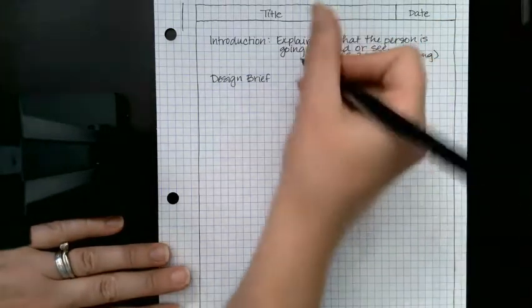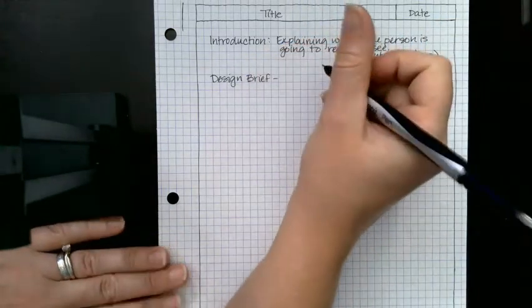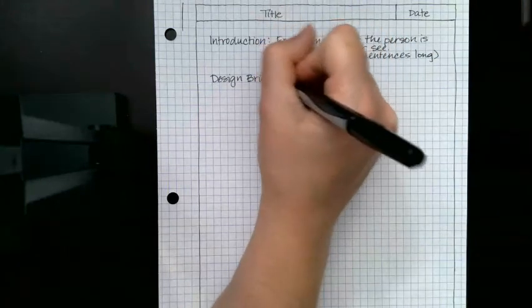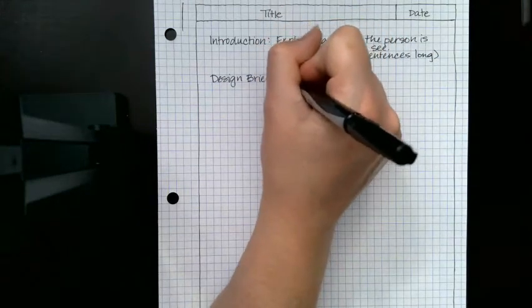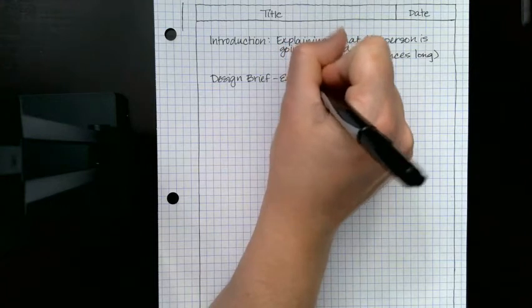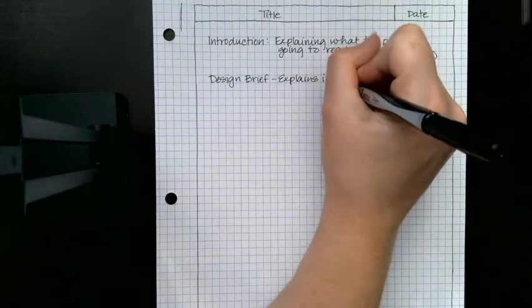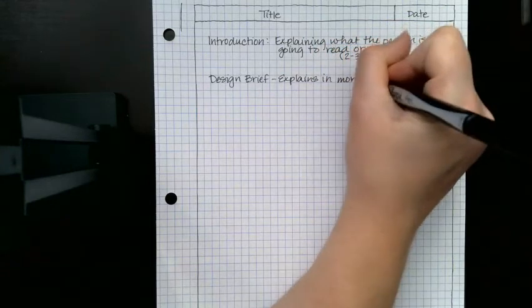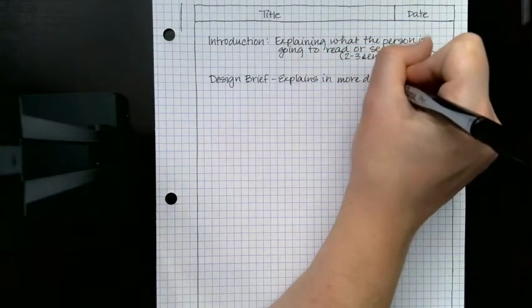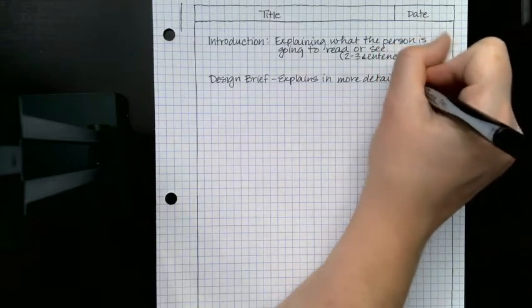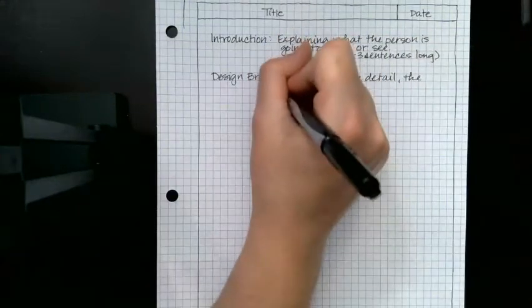Your design brief is longer, and it explains in more detail the problem you are trying to solve.